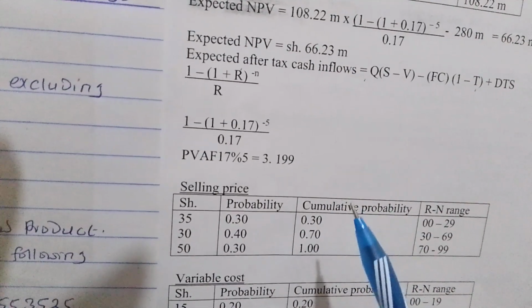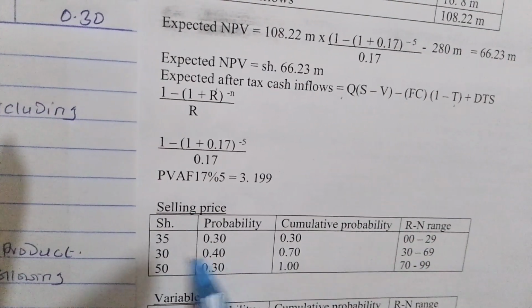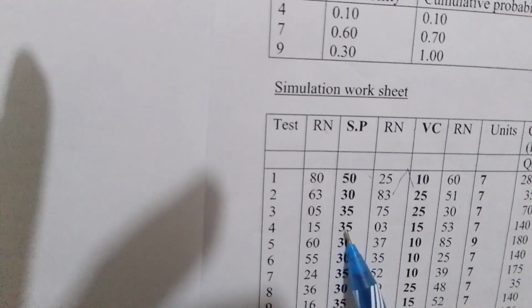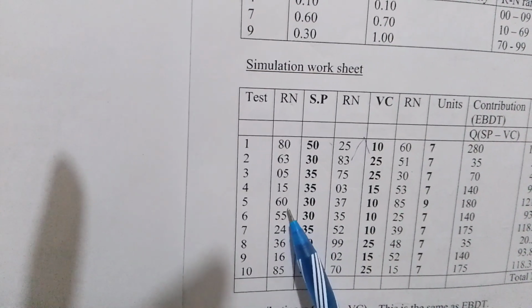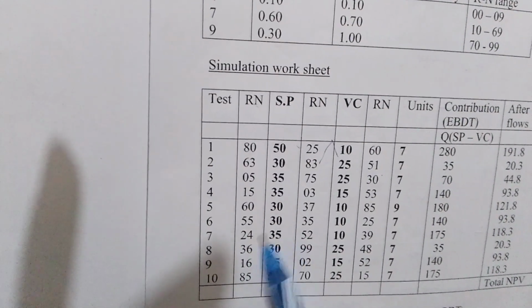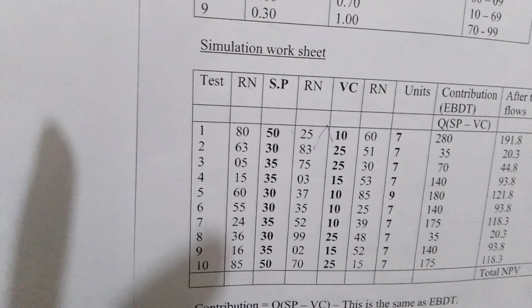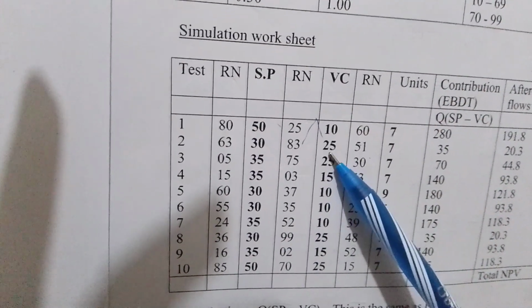So let me do the last one for you. You check 15, the random number 15, and then you go to that table for selling price. 15 is between 0 and 29. So selling price will be 35. So you put that here. You do the same with all the rest. Just check your random number, and then go to that table for the selling price. You check where that number range is. Now, once you have done the selling price, we go to the variable cost.